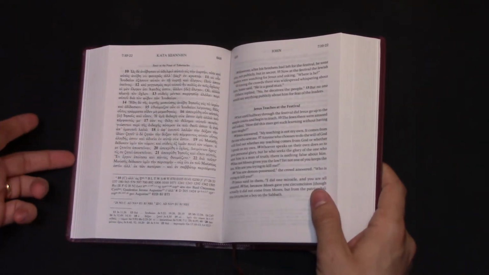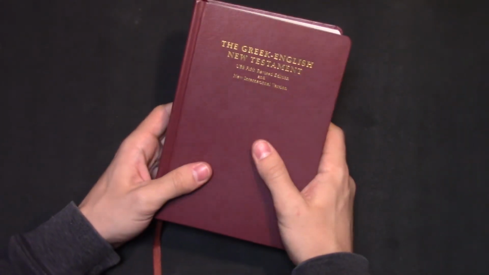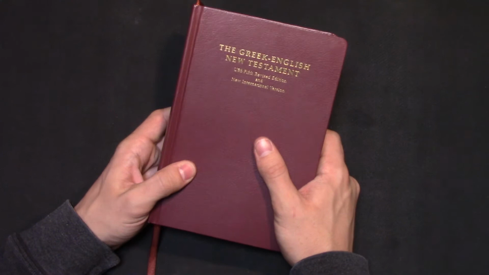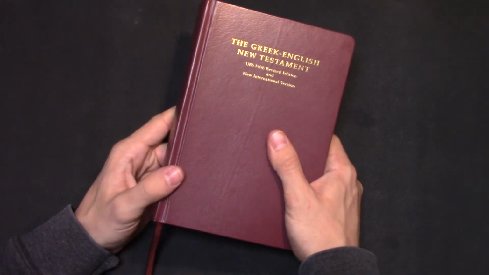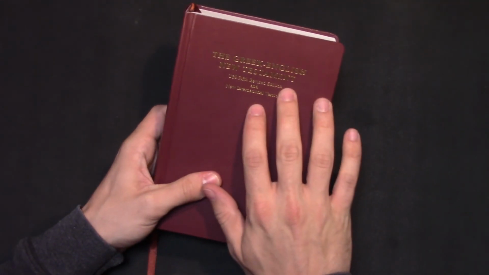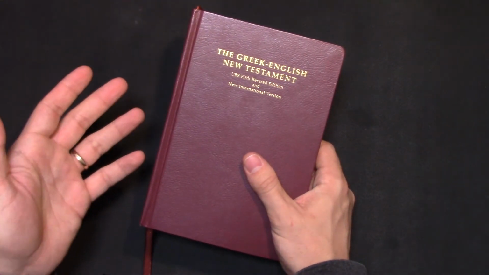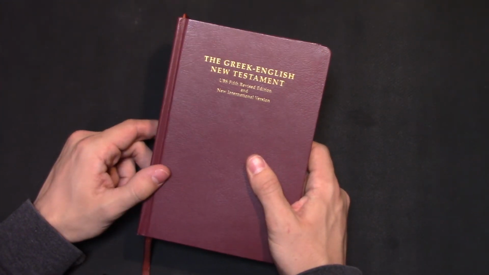But I've really enjoyed using this edition, and I've been taking it to school whenever I am going to be using Greek in class, which is pretty often. And I highly recommend it. I'm surprised it hasn't really gotten much notice, it seems. But I would definitely recommend it if you're looking for a Greek-English New Testament. This is a great one to go with, just because of the size, the use of a full critical text with the apparatus, and then the NIV having that together with it.